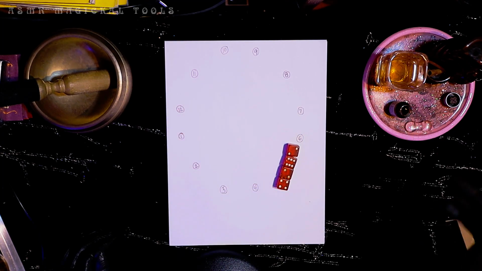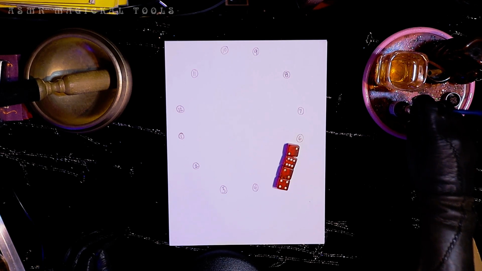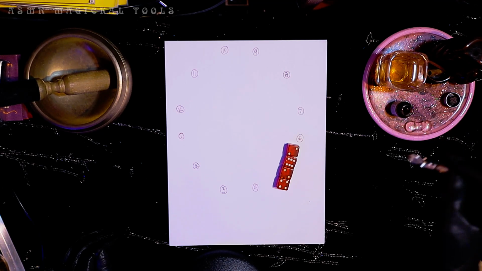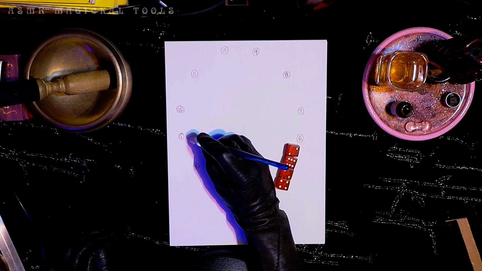And we're going to put the figure Populus here in the first house.